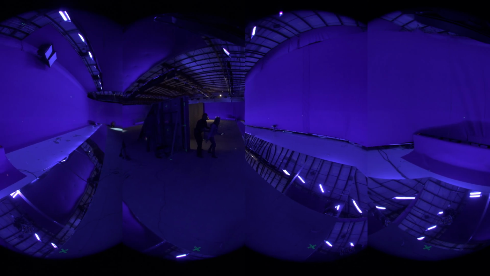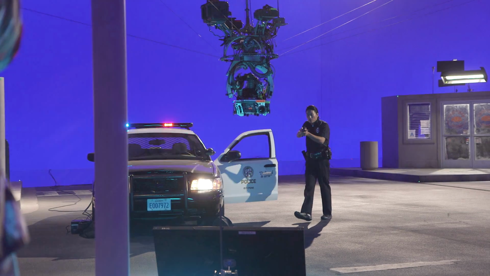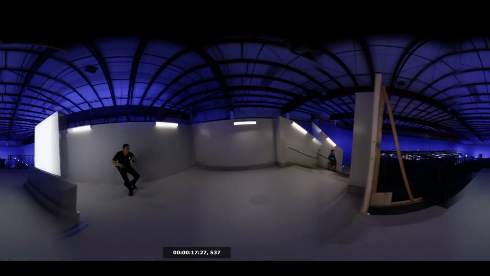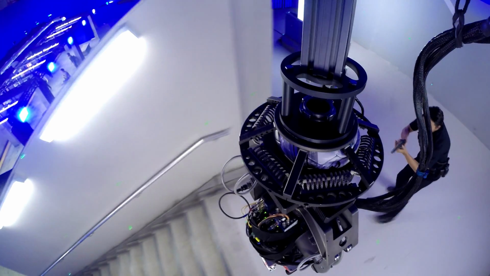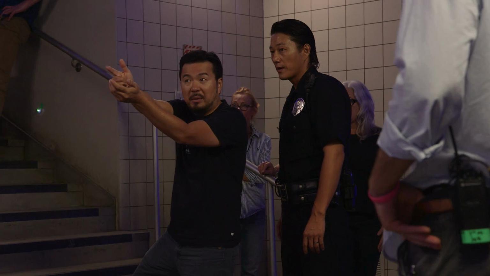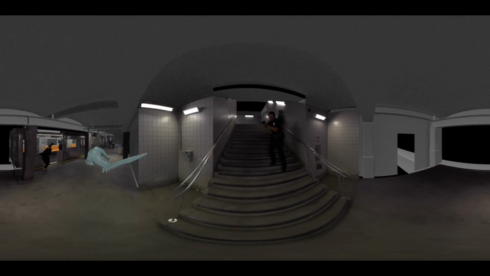As we moved into a more full CG approach to the environments, we had a huge amount of control. We could manipulate the environment, and we had more freedom for the director so that he could move the camera where he wanted, when he wanted, without constantly considering the implications in post.